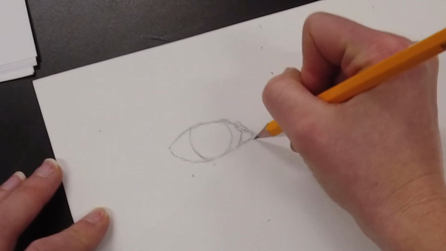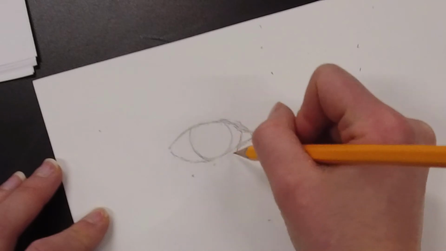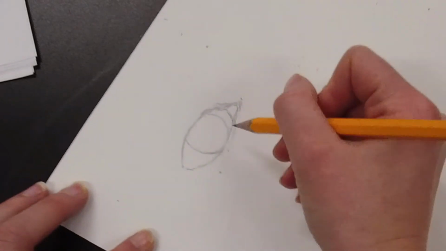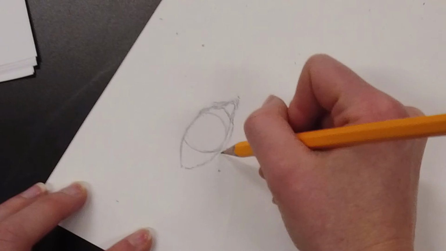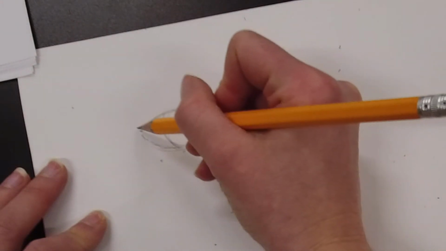So I'm just carefully, very lightly drawing all those lines in. Remembering that it is okay when you need to turn the page, if you need to start over, if your lines are not completely exact.